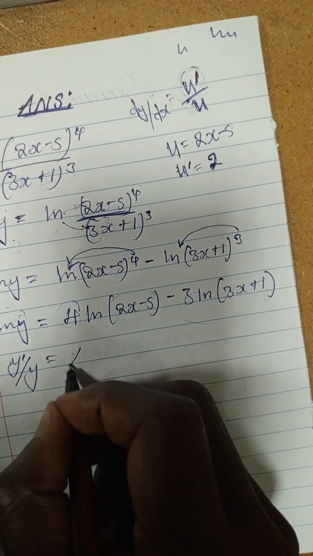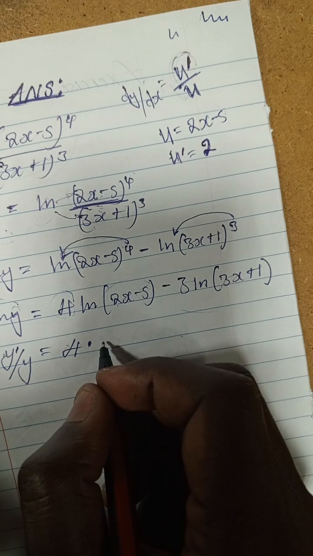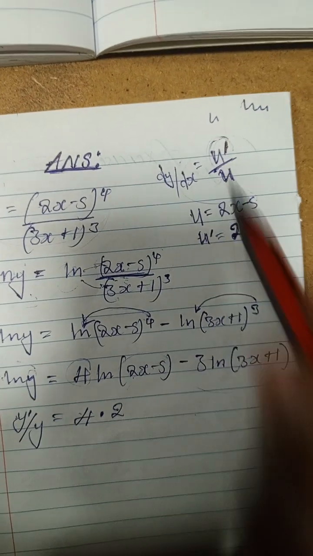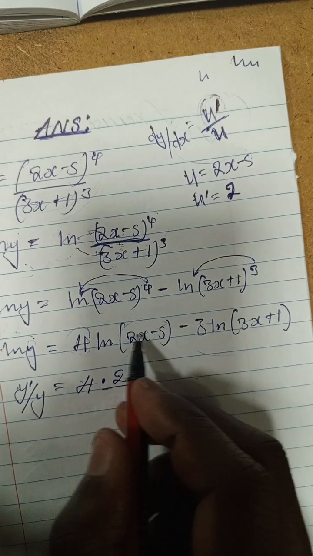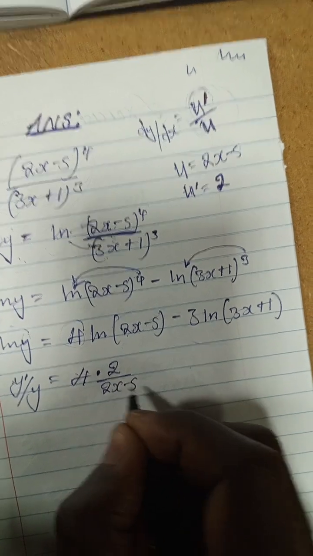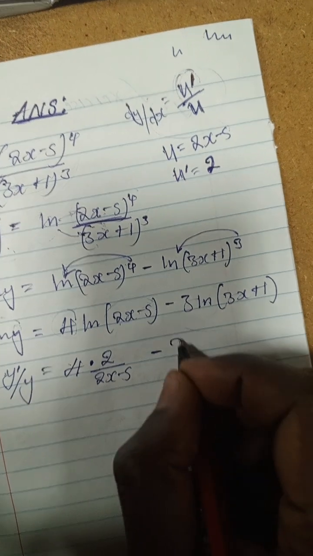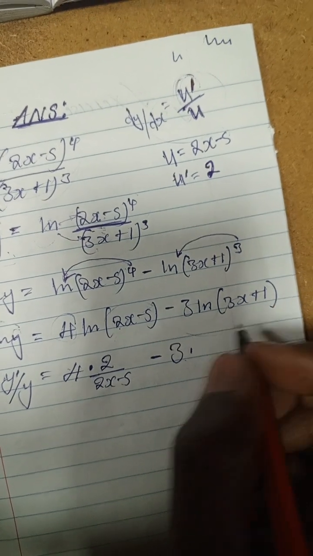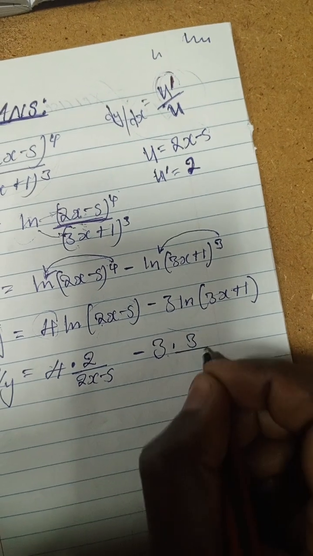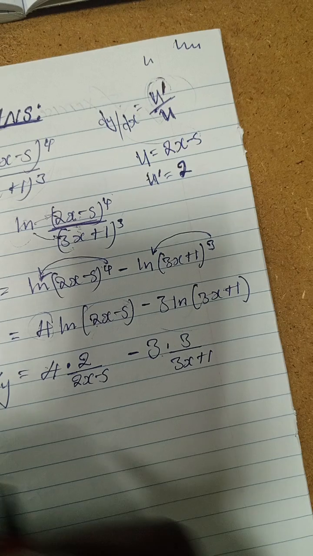So we are going to have 4 multiplied by, what is the derivative here? It's 2, remember this part. So it's 2 over the original expression, which is 2x - 5. Same to the other side: we are going to have 3 multiplied by the derivative of what is inside, so we have 3 over 3x + 1. So this is what we have.